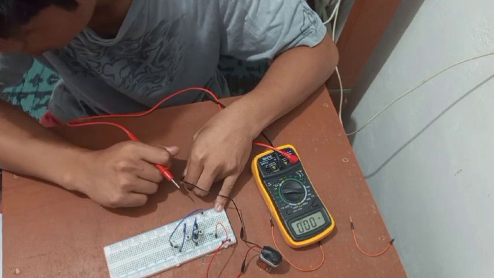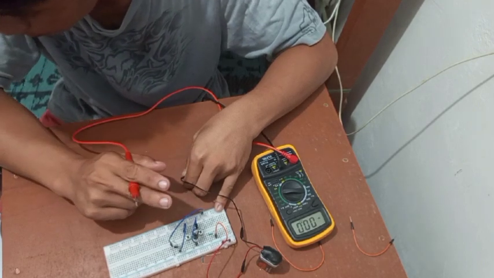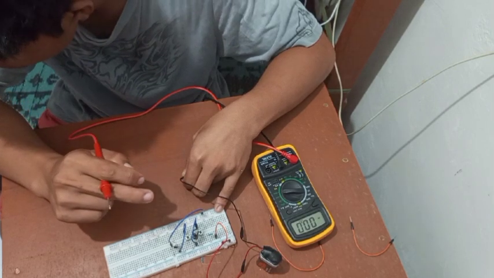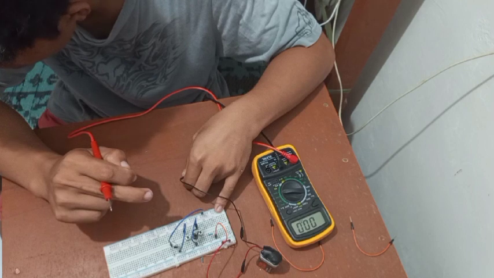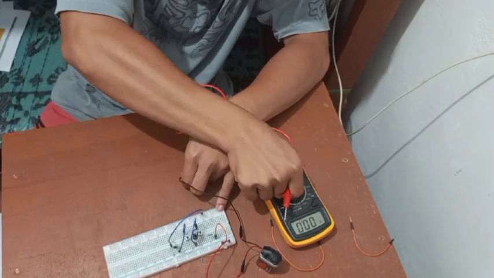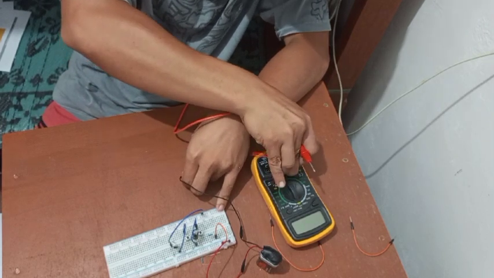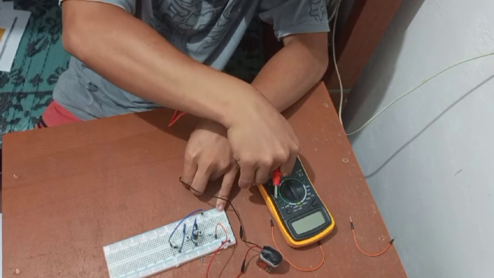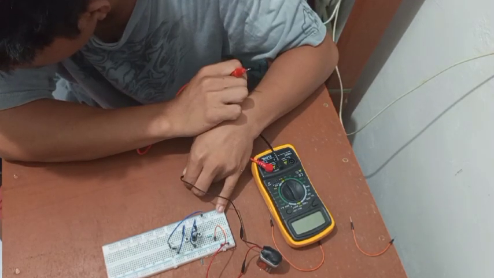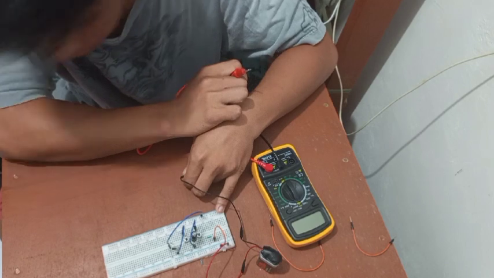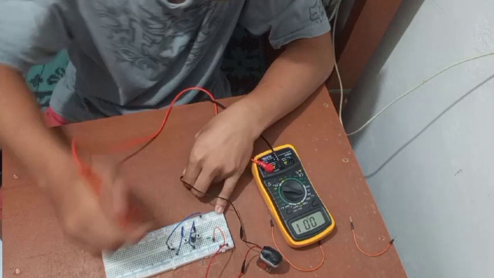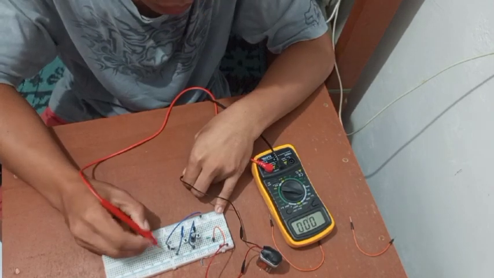Okay, so for the voltage at 0 seconds when the switch 1 off and switch 2 off, the value of diode is equals to 0.